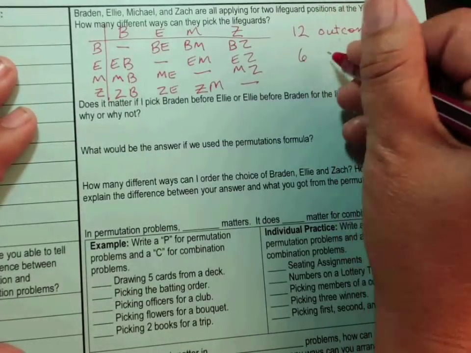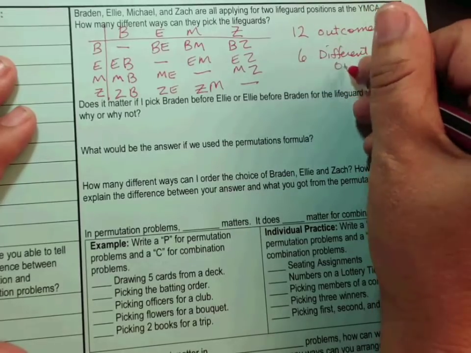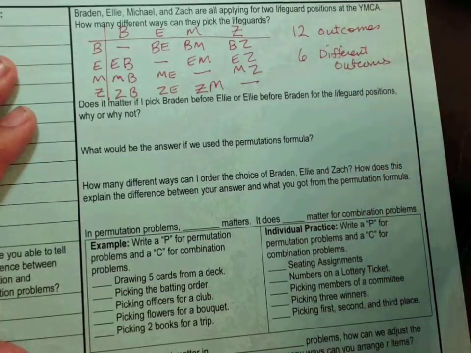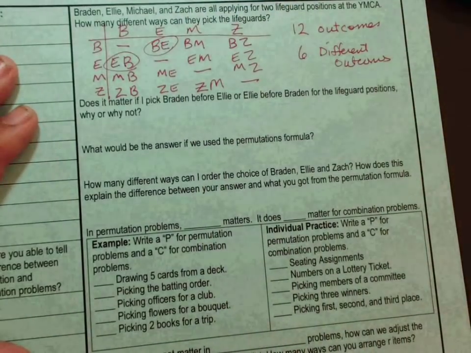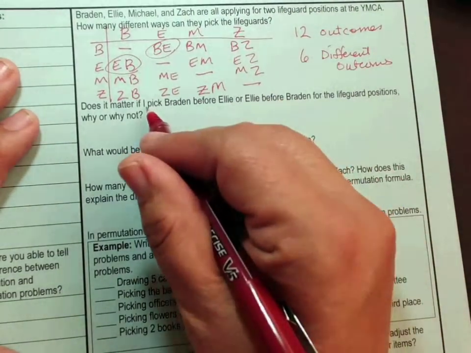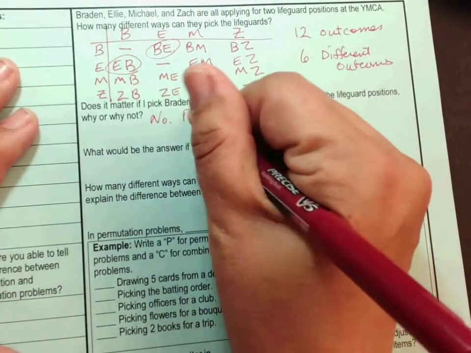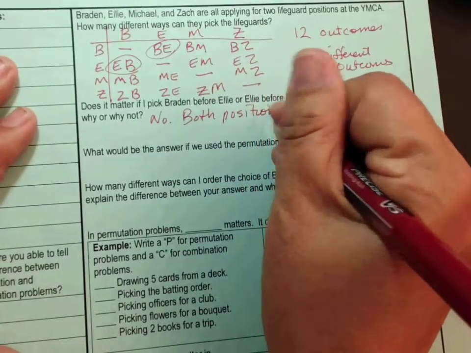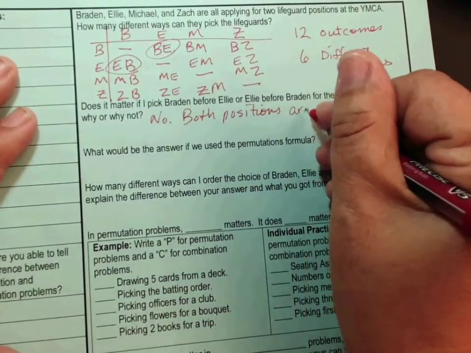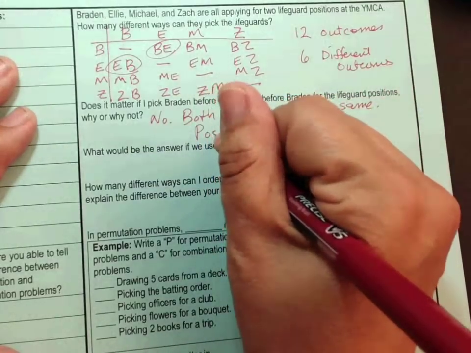Well, some of you probably say there are 6 different outcomes, right? Because picking Ellie, then Braden, and then Braden and Ellie, are those the same outcomes or not? Well, does it really matter? No. Why doesn't it matter? Both positions are the same. So position doesn't matter.